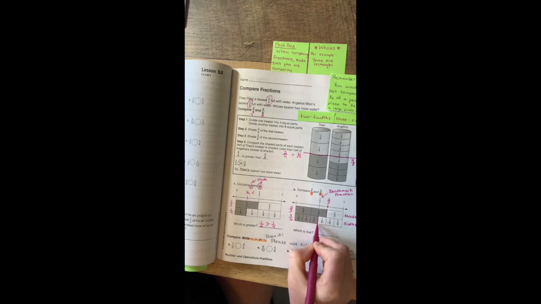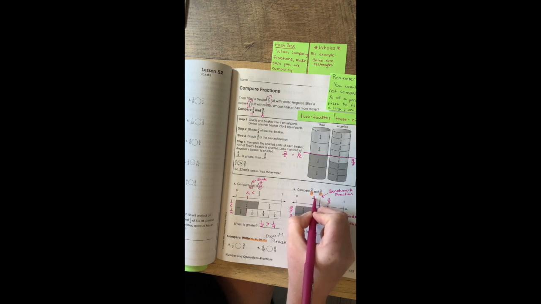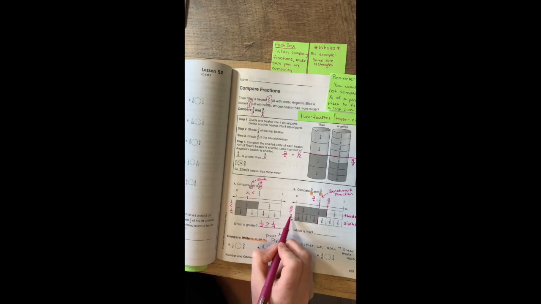If I use this line where 3/6 ends to place 3/6 on my number line, I know that 3/6 is the same thing as 1/2, which is true because 3 is half of 6.